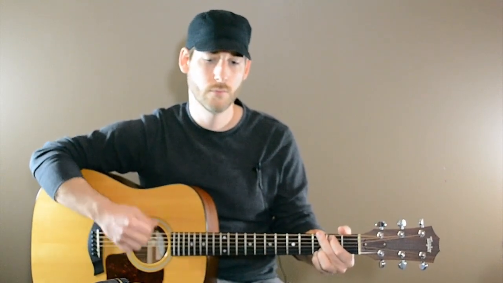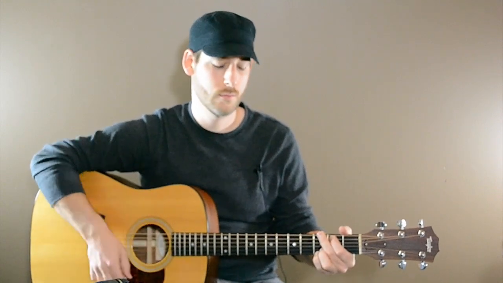Example 3 is actually a really useful one. It's where you're adding the accent on the 2 and the 4, and that's what's known as a backbeat. In rock music or popular music or funk, that backbeat is a strong beat where you're going to hear the snare a lot of times, or it's where you're going to clap your hands. So example 3 would sound like this. You can probably hear that it sounds pretty strong.